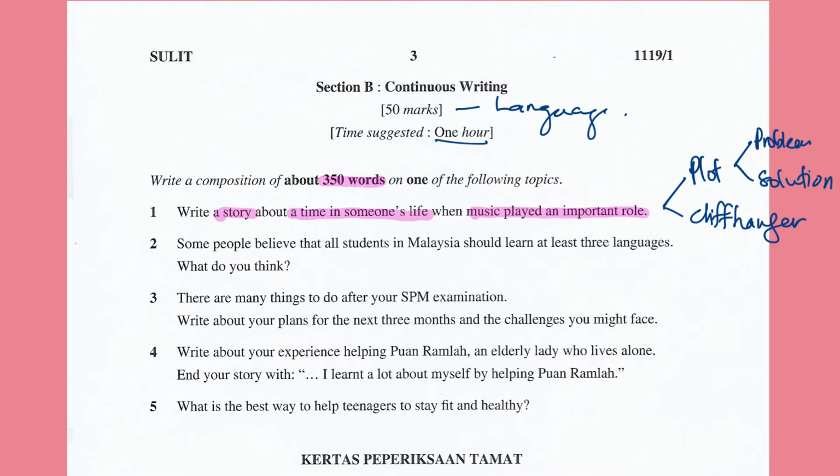Alright, so there is a statement here, a quote that is given, and then it asks for your opinion. What do you think? Now, this is a quote that you need to pay attention to, and you have to discuss it. It is not necessarily an argumentative essay.